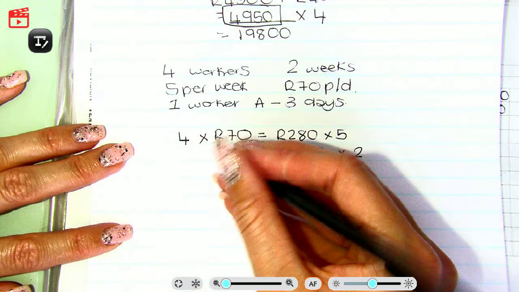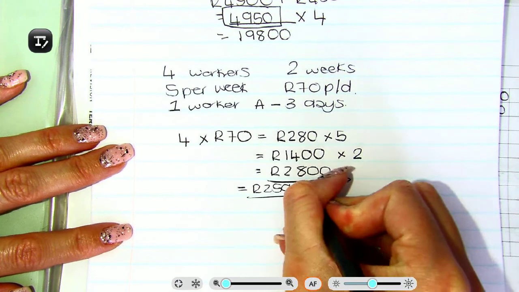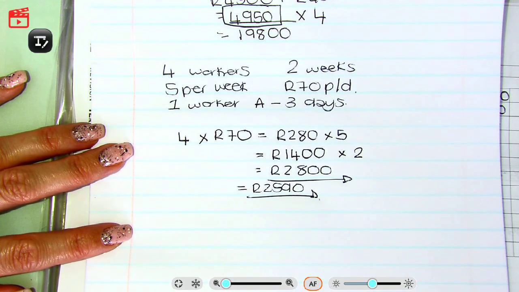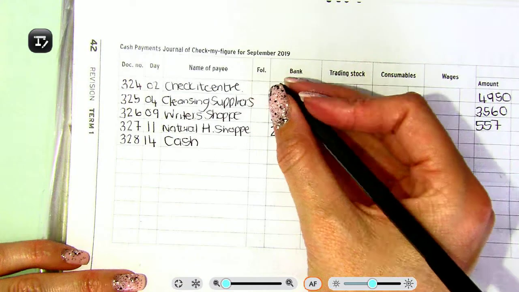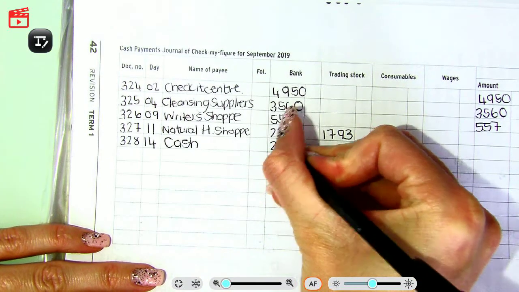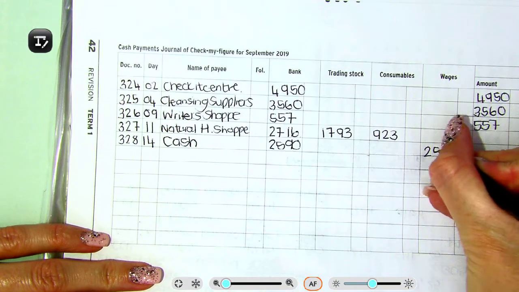Okay, 2,590, and that is my wages amount, 2,590. If you didn't catch that, rewind or switch on. Okay, right. So the total amount that I paid was 2,590, and that goes into my wages column, 2590. Cool.